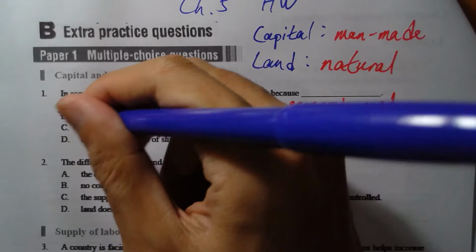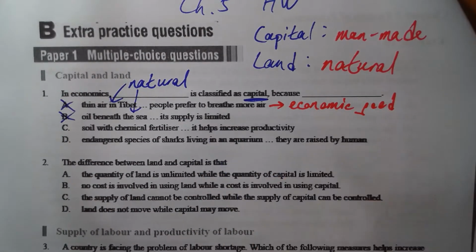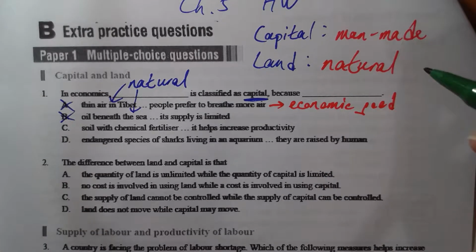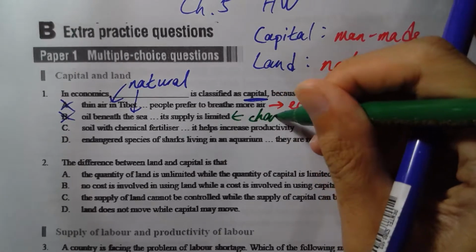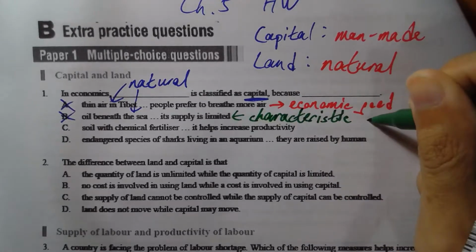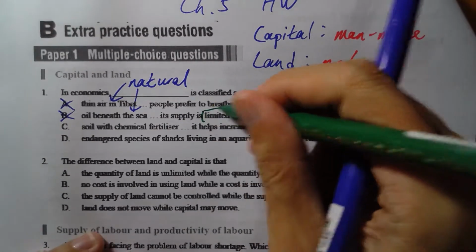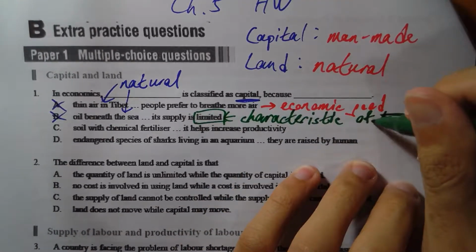Okay, so let's see. Here, B, oil beneath the sea. 喂，唔使講啦，係咪啊？天然㗎嘛, right? Its supply is limited. Now, this one, supply being limited, is actually a characteristic of land, right? So here it's only a characteristic. 嗱最慘喎, characteristic of land. Or when they use limited, 有限嘅, actually not land, it should be economic good, right?